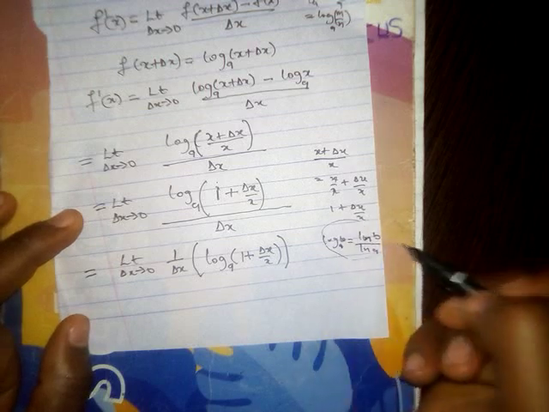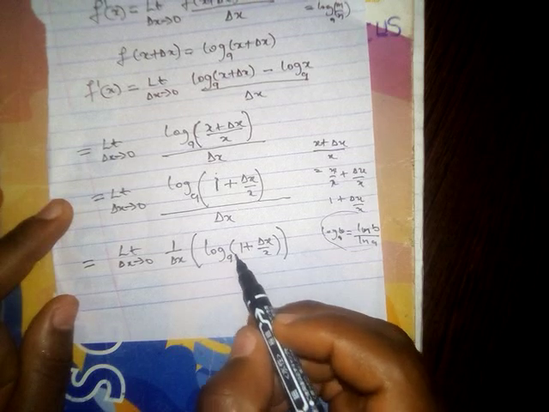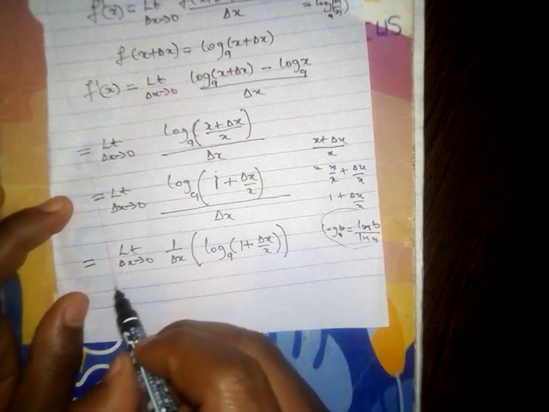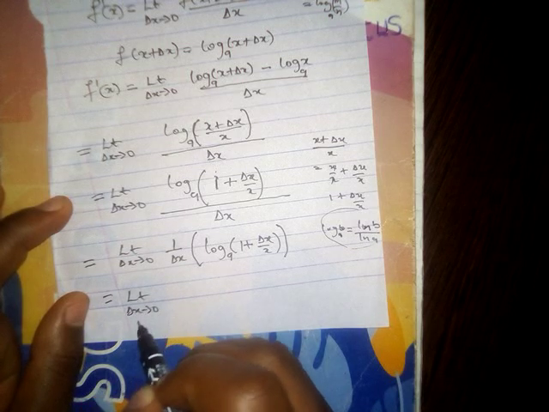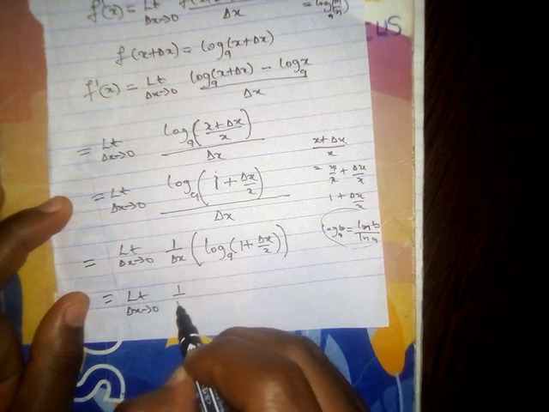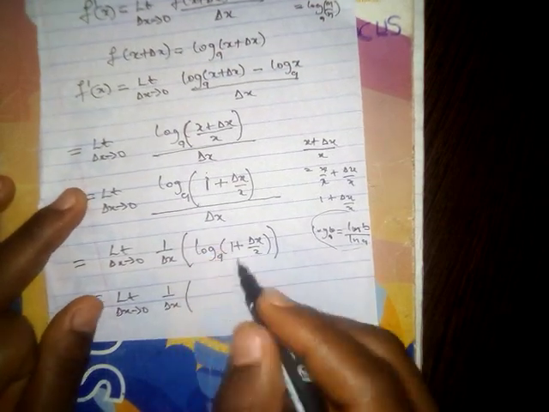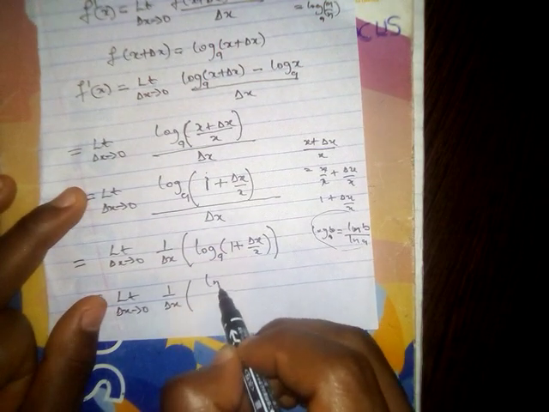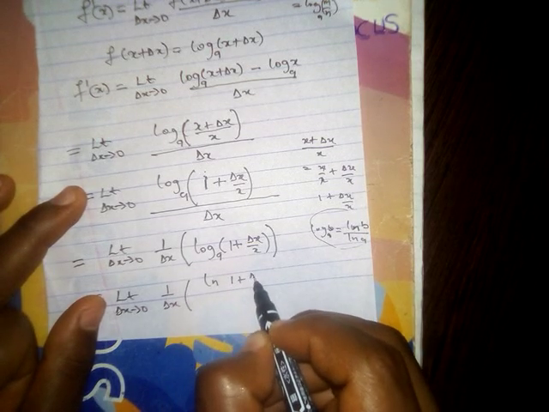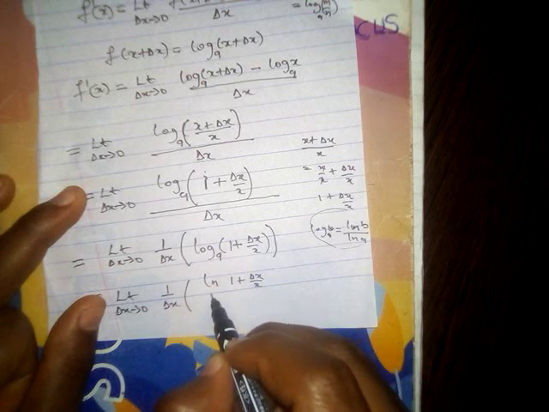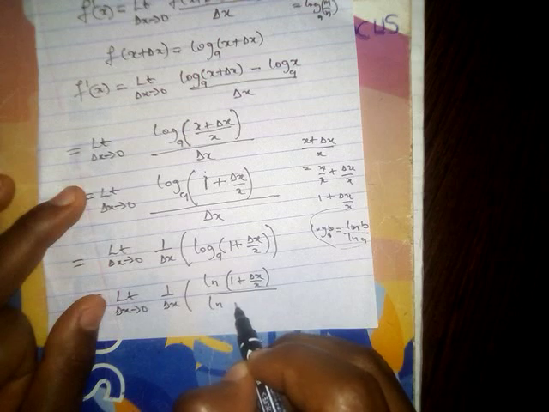This has a proof. So we are going to apply it here. So this is equal to the limit as change in x approaches 0 of 1 over change in x times the ln of 1 plus change in x over x, all over the ln of a.